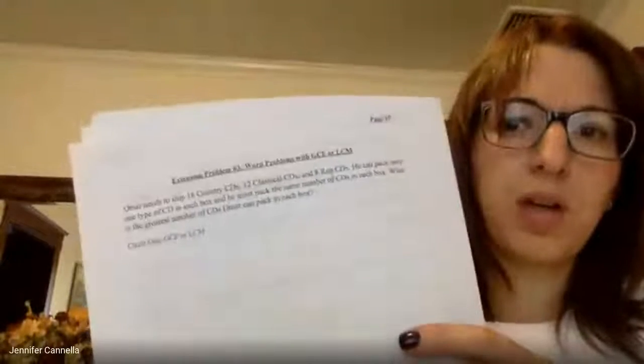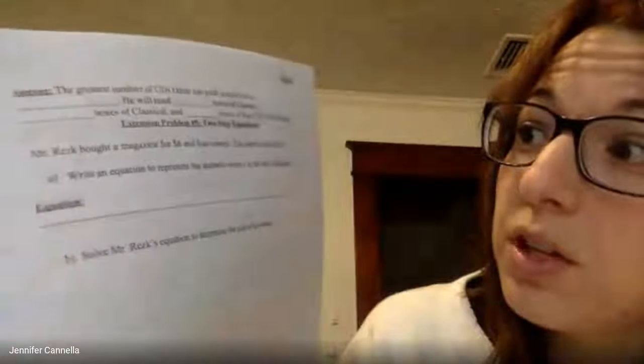All right, let's go back to the next page. Actually, page 17 is modeled in the tutorial for you, so we're not going to do that one right now. That one you could do on your own. It's just like the hamburger question. But I want to go over the extension problem. I want to go over page 18 with you.